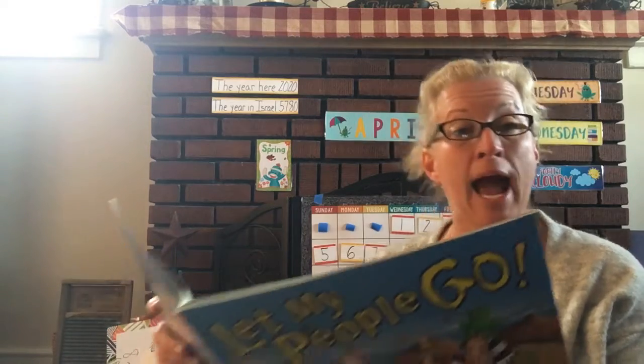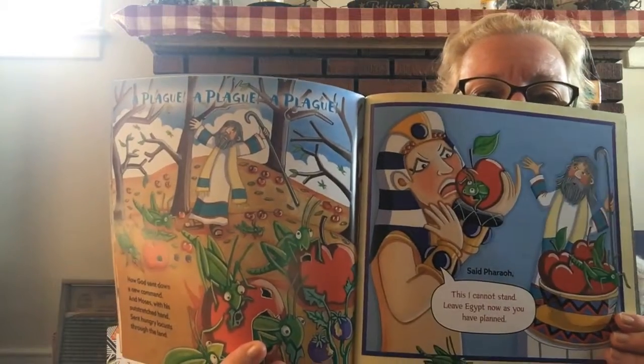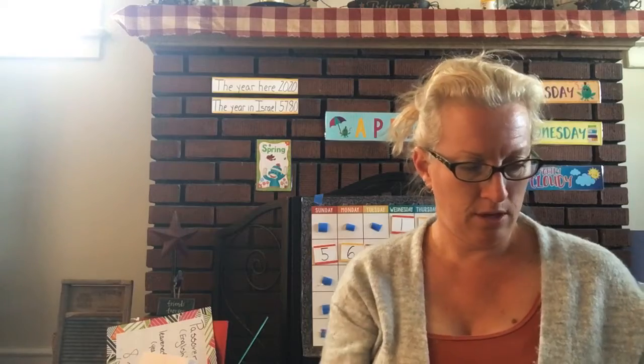Plague number 8. Now God sent down a new command, and Moses with his outstretched hand sent hungry locusts through the land. Said Pharaoh, this I cannot stand. Leave Egypt now as you have planned. But when the people packed to go, Pharaoh shouted, no, no, no. Oh, that Pharaoh, he is something else. Plague number 9. He doesn't have much more time left. A plague, a plague, a plague.